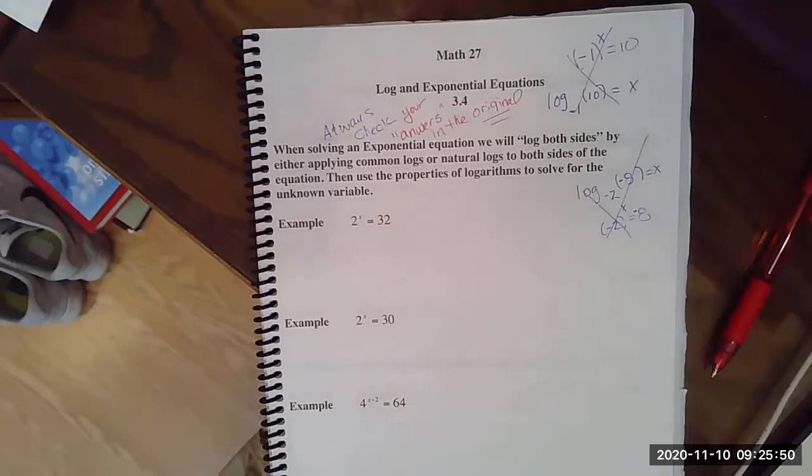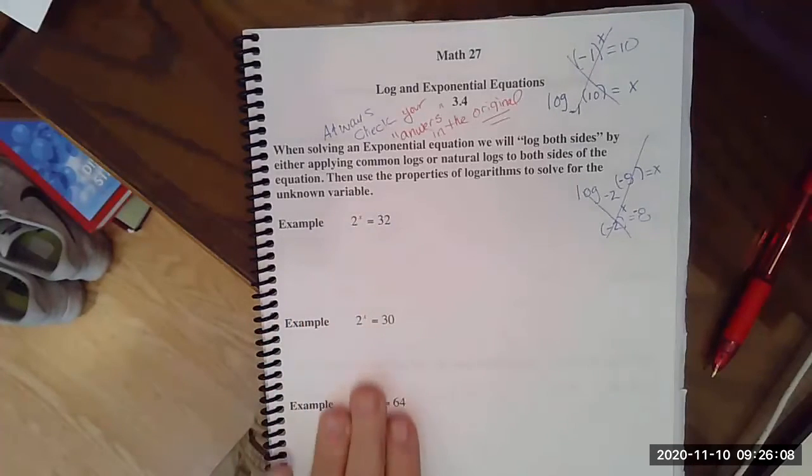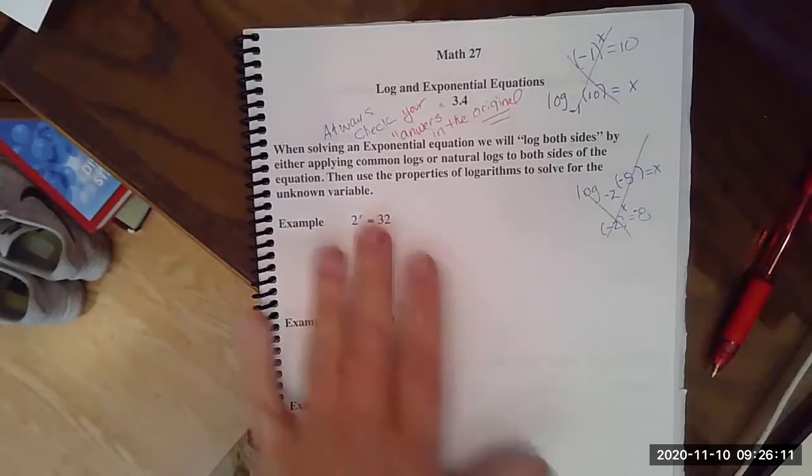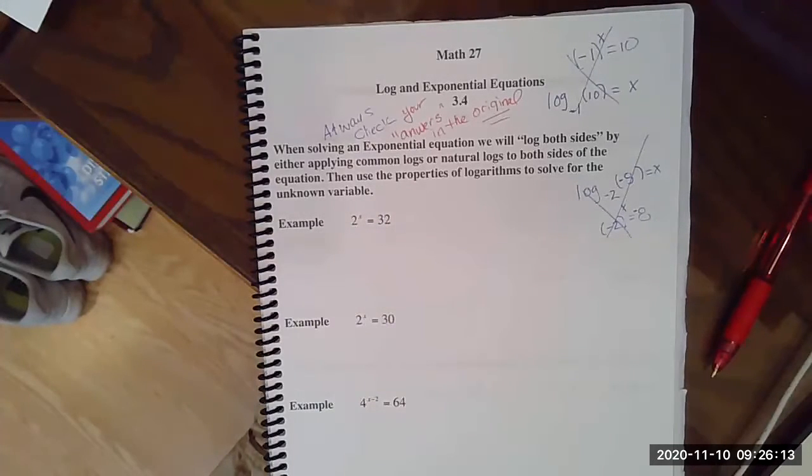Now, your author will go through certain techniques on how to solve certain problems. I have no problem having you use any of his techniques. None of them whatsoever. What I'm going to do is show you one technique for these, called exponential equations, only one technique that'll work for any of them.